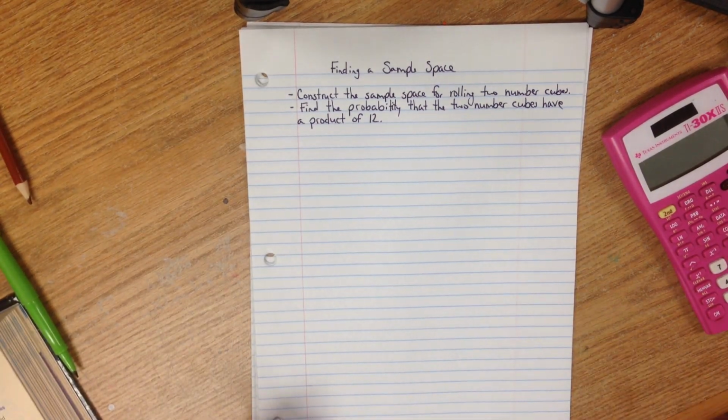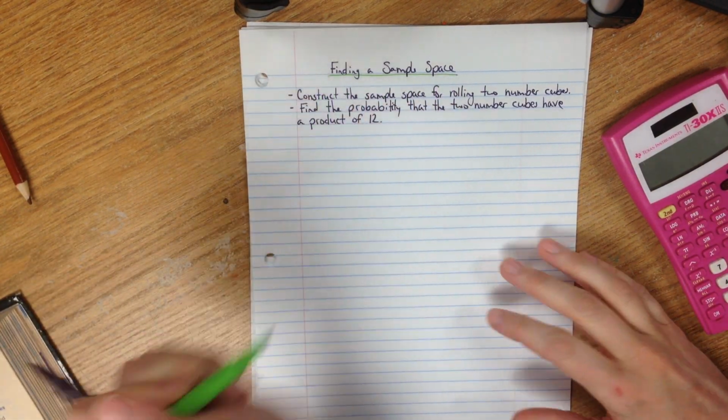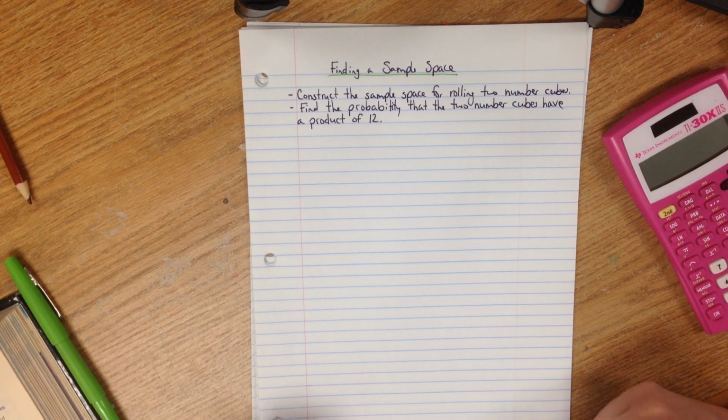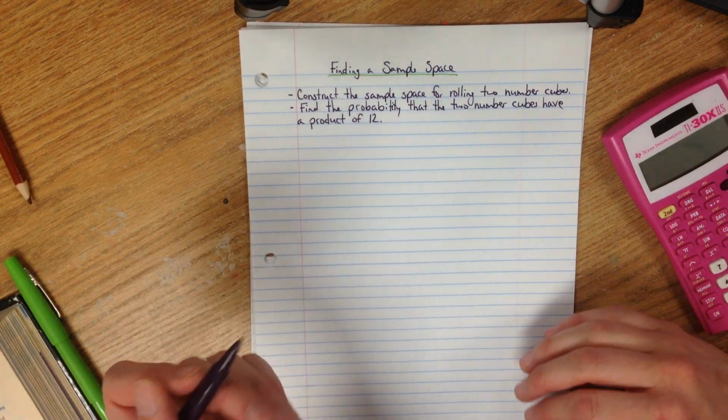When we have many, many outcomes, sometimes it's easier to construct what's called a sample space to help us determine the probability of an event. So let's say I have two number cubes, like two dice, and I want to construct a sample space for rolling those two number cubes, those two dice.